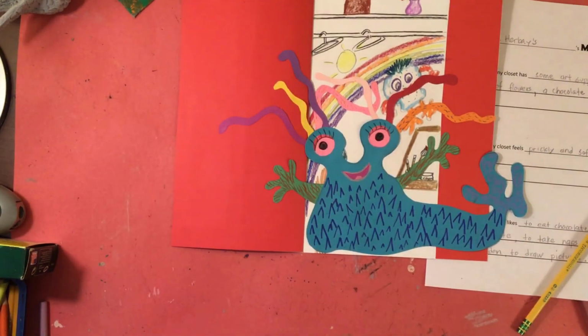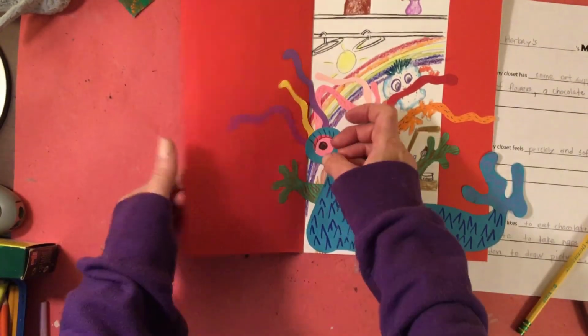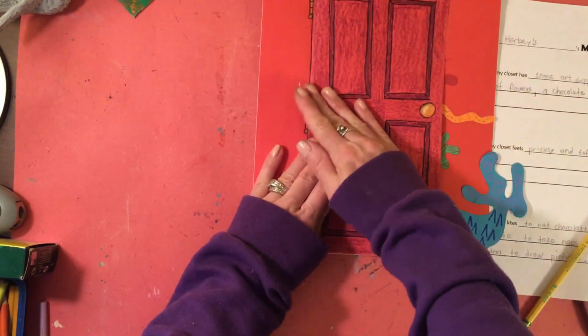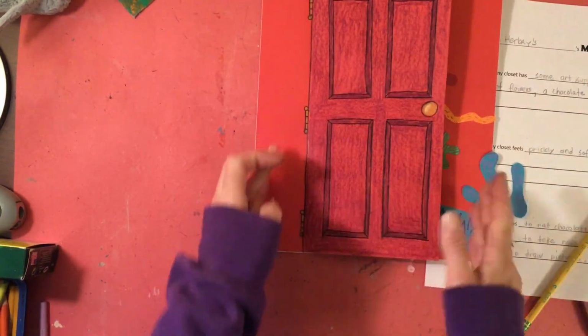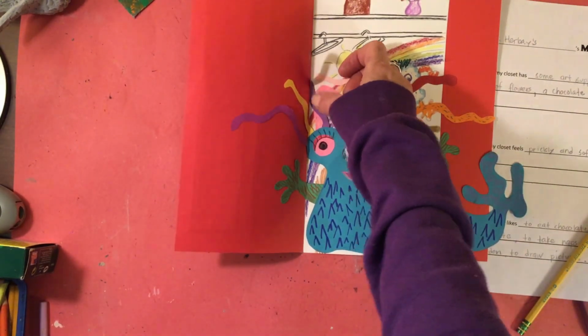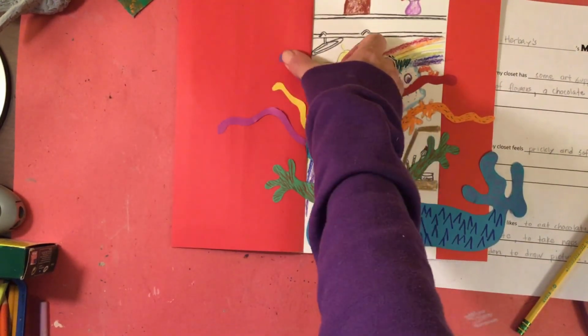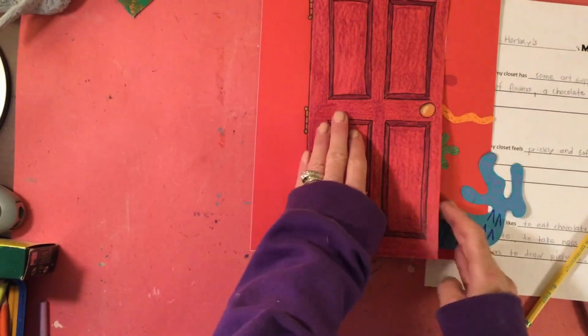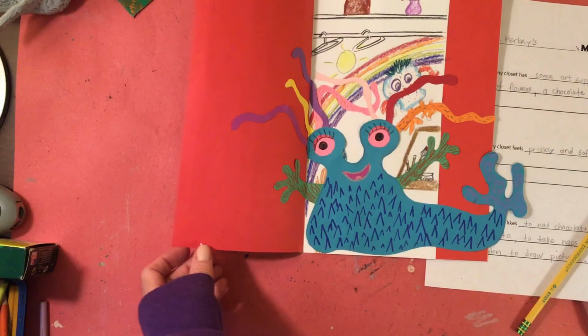Like that. And just want to let it dry for a minute and then just going to fold it along that crease, and then you can see when you go to open it, it works just fine. Ta-da!